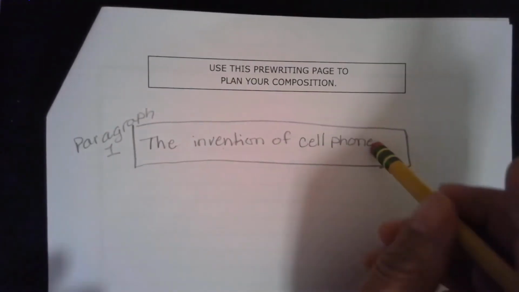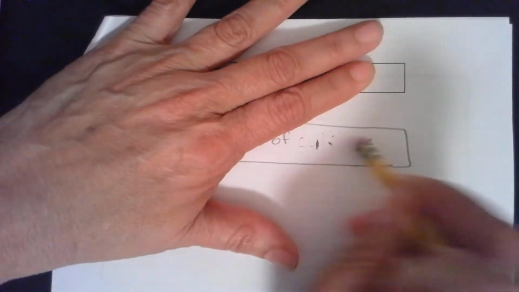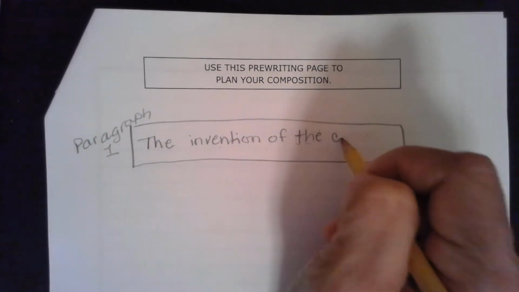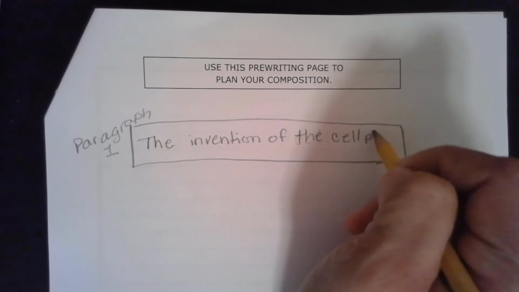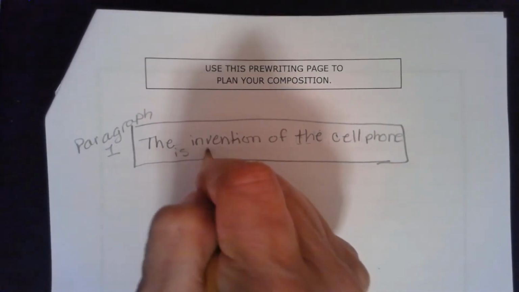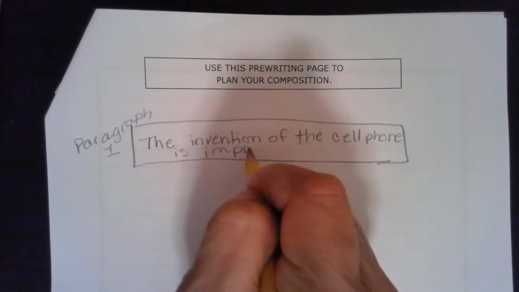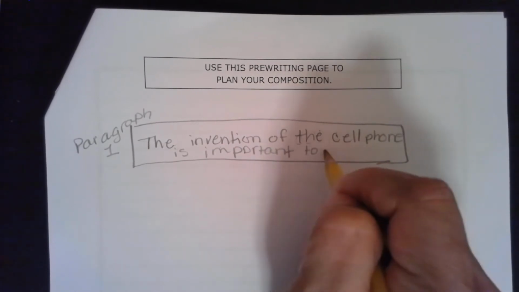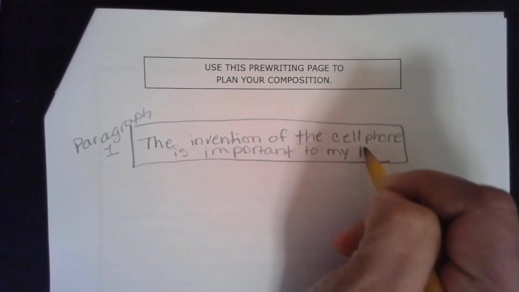The invention, I'm going to change that to say the invention of the cell phone is important to my life.